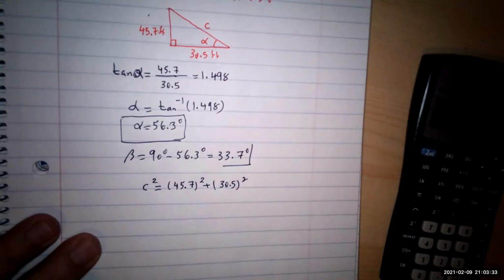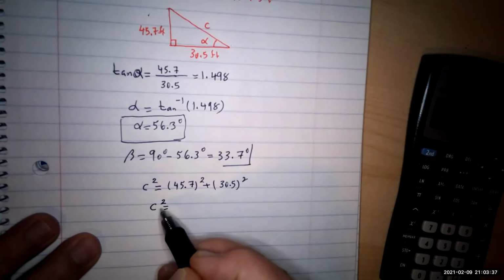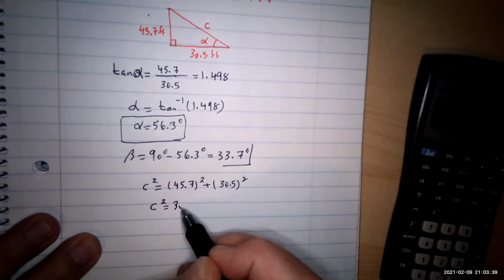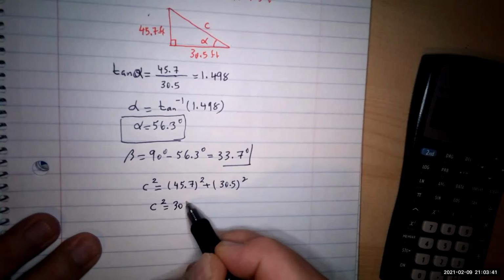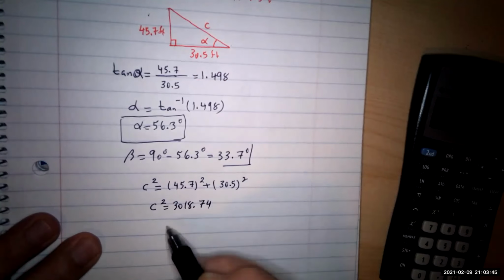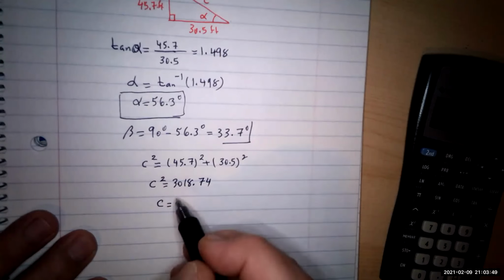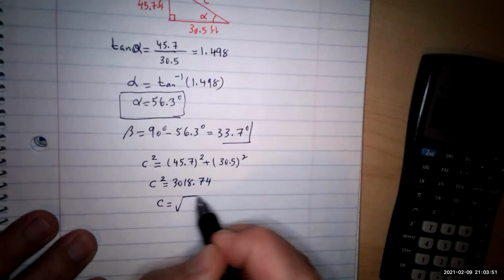If you use your calculator and simplify it, this is what I got: 3018.74. I take the square root.